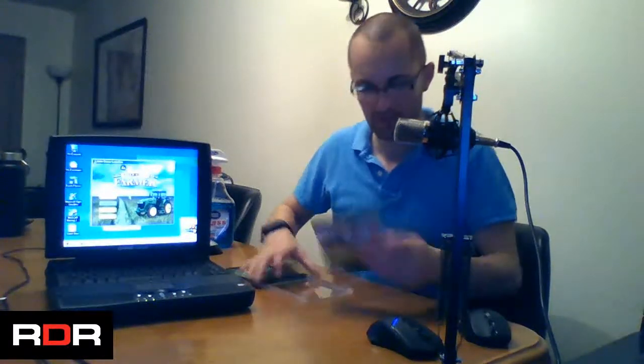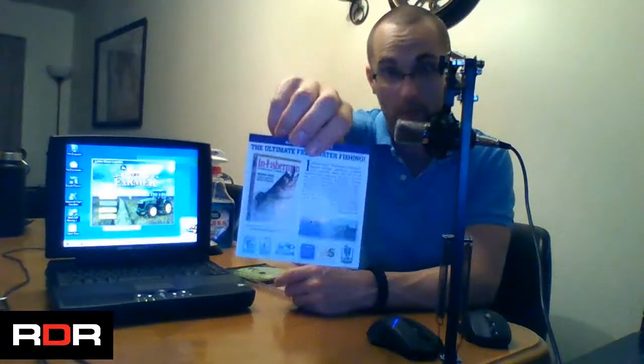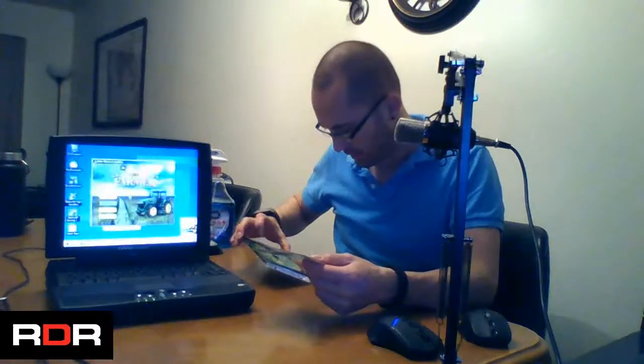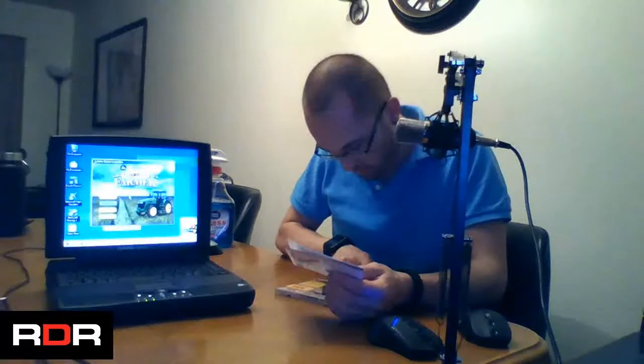All right, let's have a look at the manual here. So we got our manual here. On the back, we have an ad for an In-Fisherman PC game. This game did come out in, I believe it was 2001? Nope. Oh, wow. This is 2004. So a bit newer than I expected, actually.